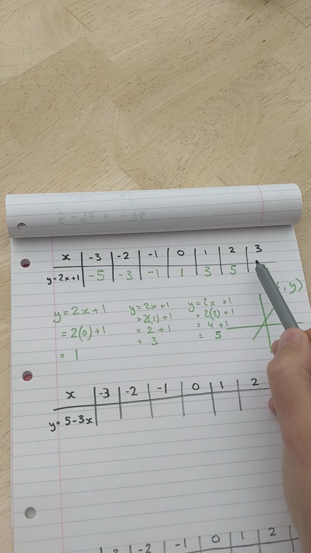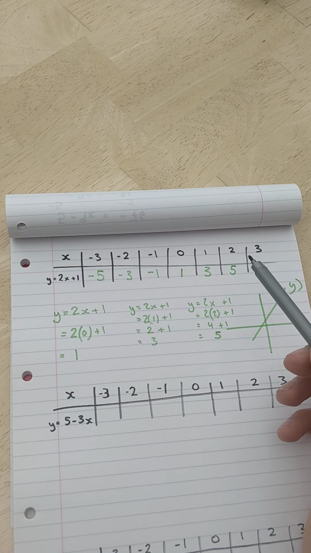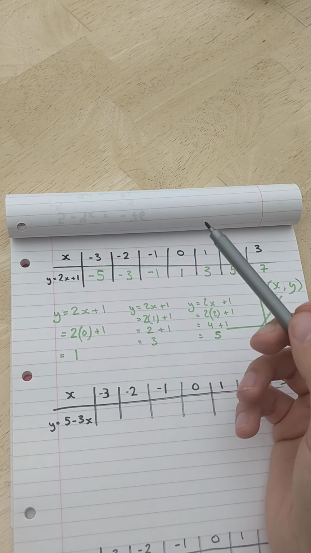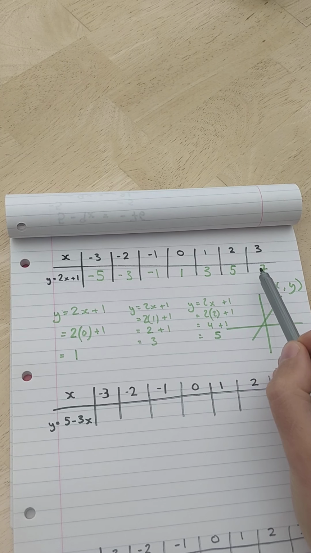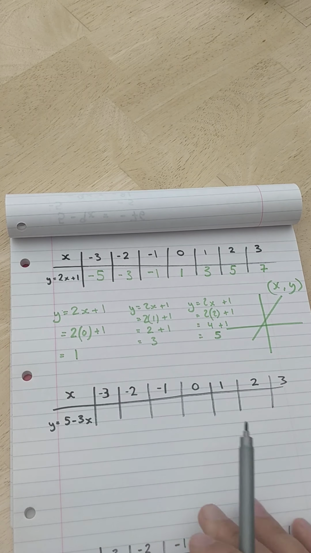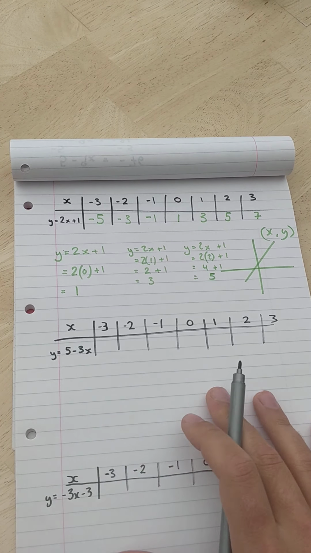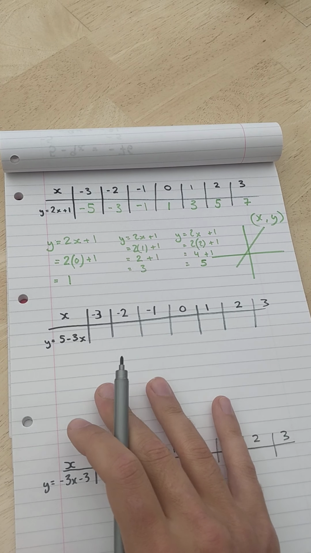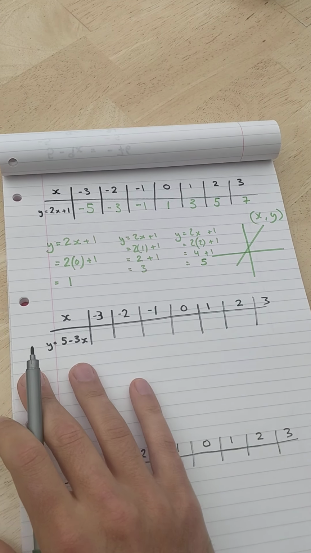As you can see, we're going down in 2s every single time. If you are unsure, you can always just plug one of these numbers in if you just want to check it. However, what I suggest is do the positive ones first, and then you start to see the sequence. Now, this one here, I'm literally just going to do it in exactly the same way. Do a couple first that are positive, and then find the sequence.